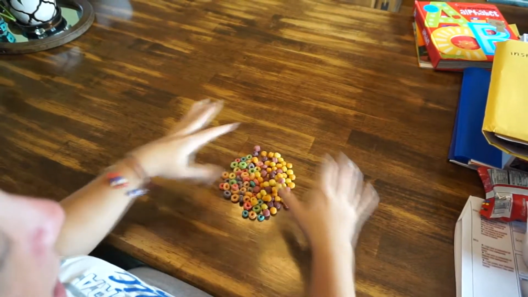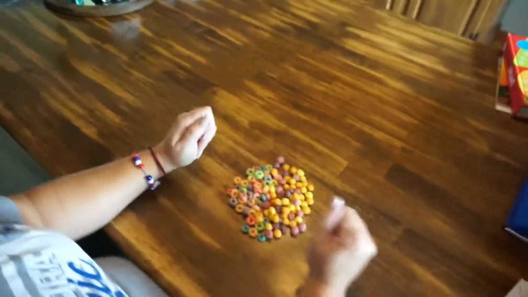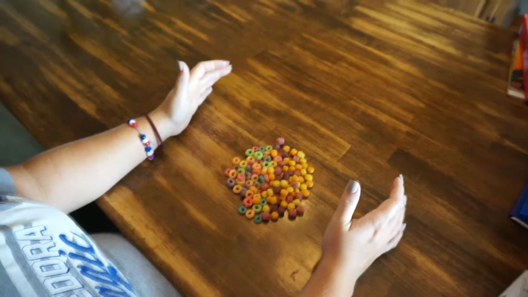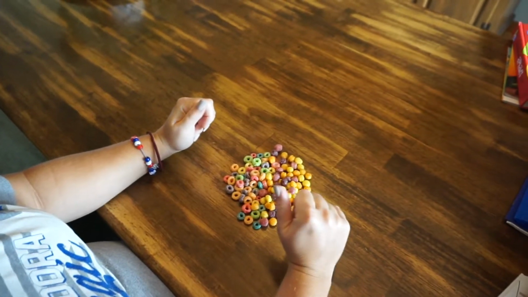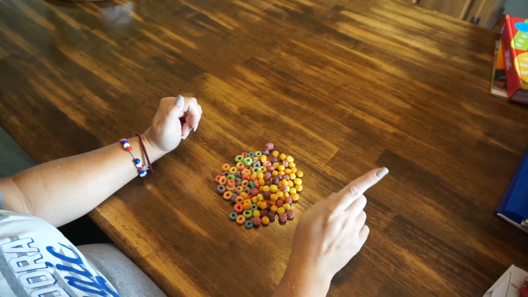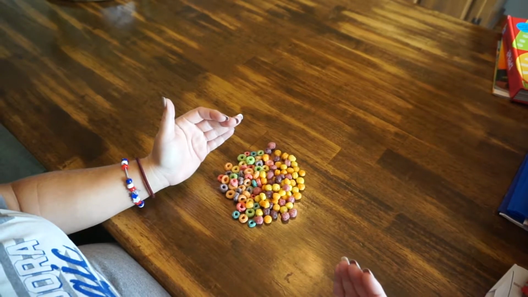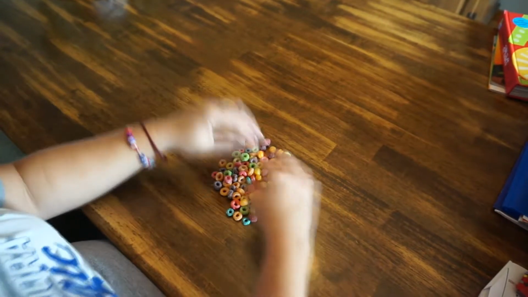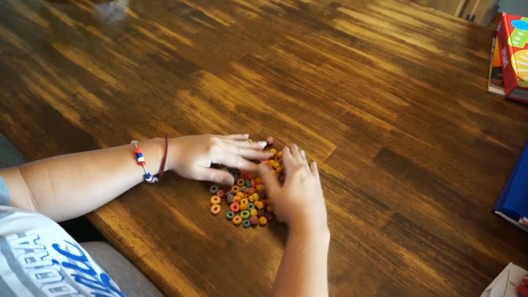Okay, so the first thing I do is I have my collection of objects. Remember, my collection was two different kinds of cereal. I'm going to first sort them one way, and then I'm going to model another way that we could sort them. First, I'm going to look at my collection of objects.